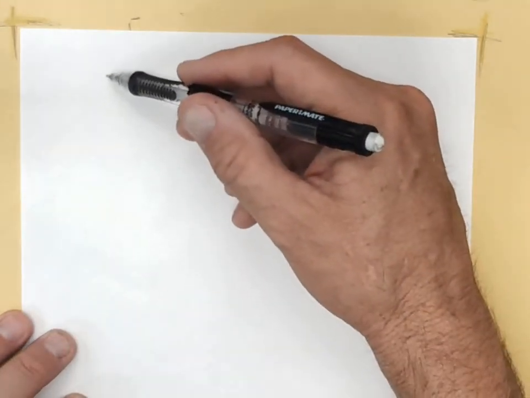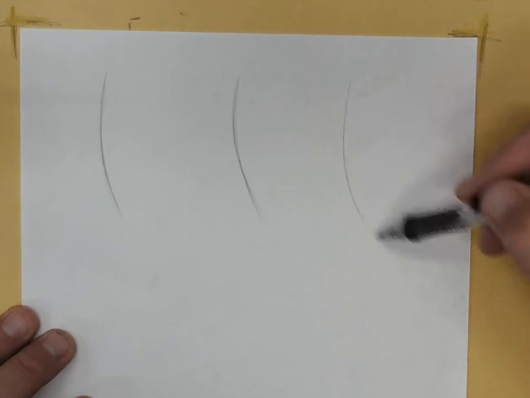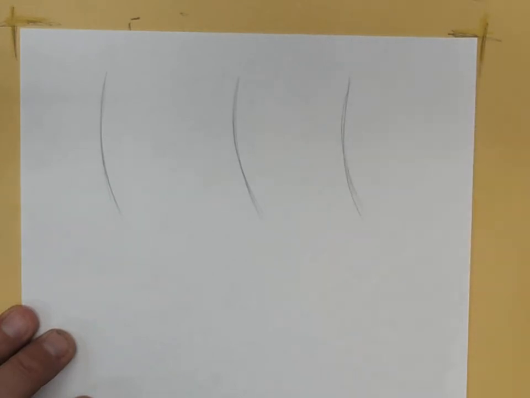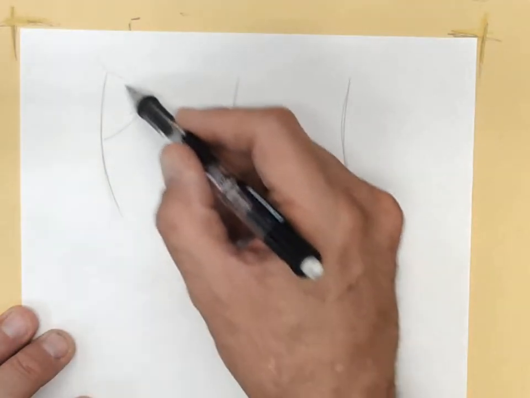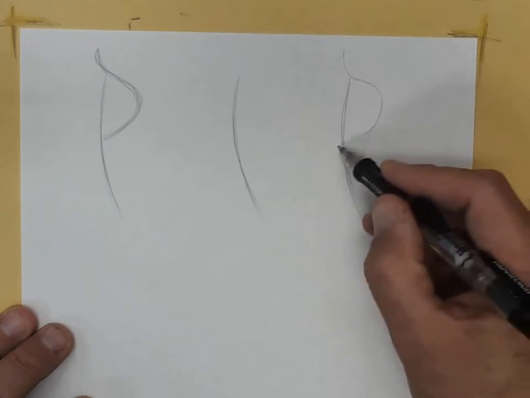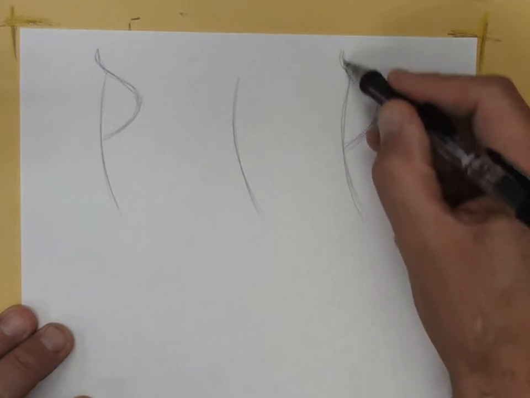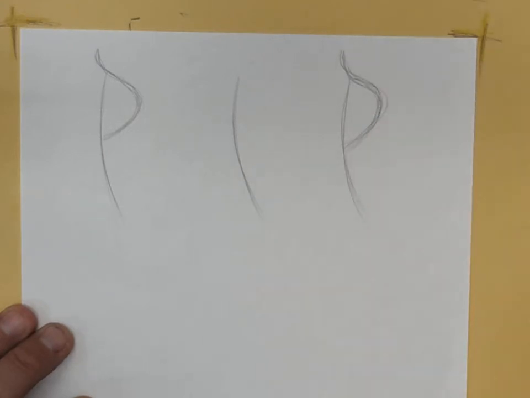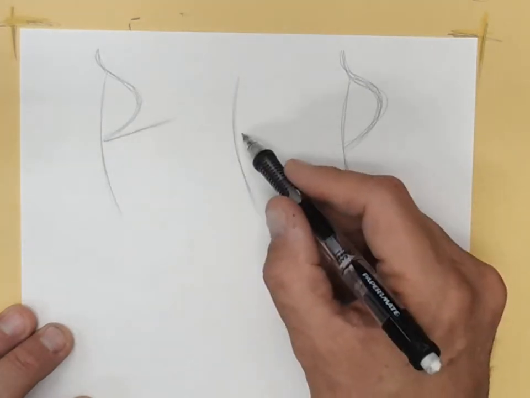So I'm going to start by drawing the first part of the B, and the first part of the K, and the first part of the R. On the top of the B, there's sort of an S shape that looks like this. It's the same as the top of the B. Excuse me. The top of the B is the same as the top of the R. All three have a skeletal part that goes out like this.